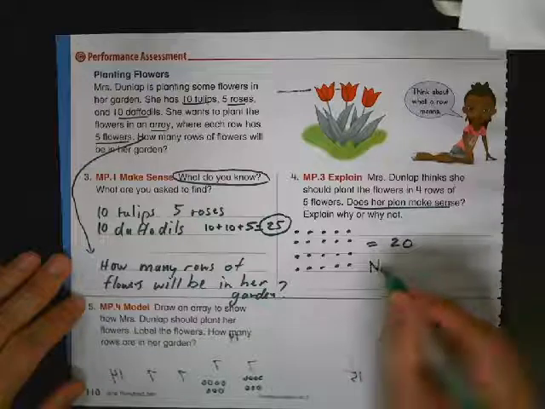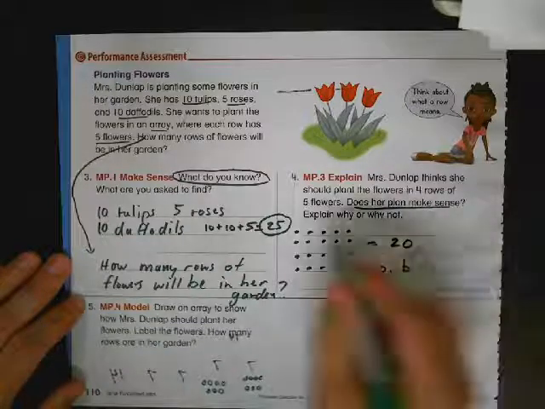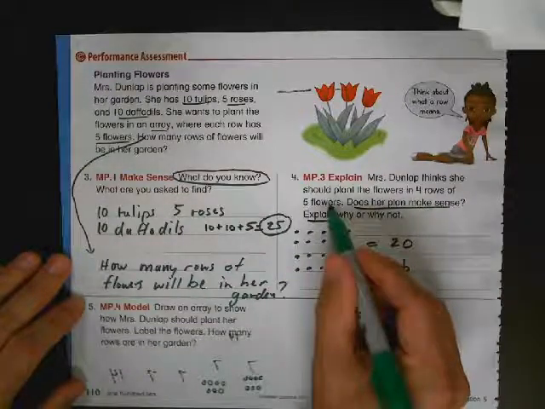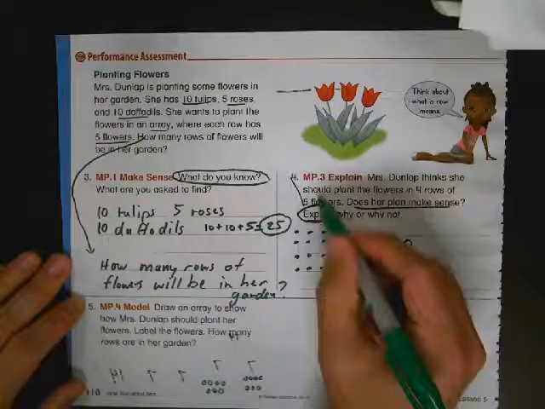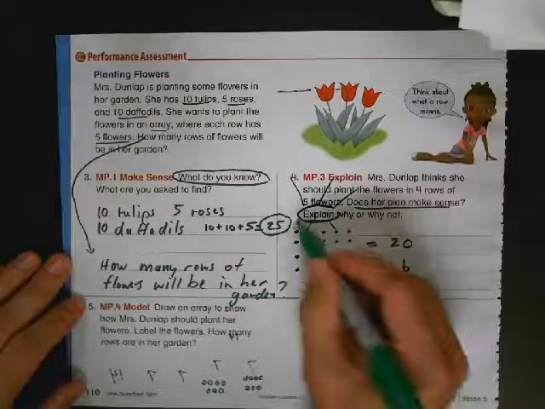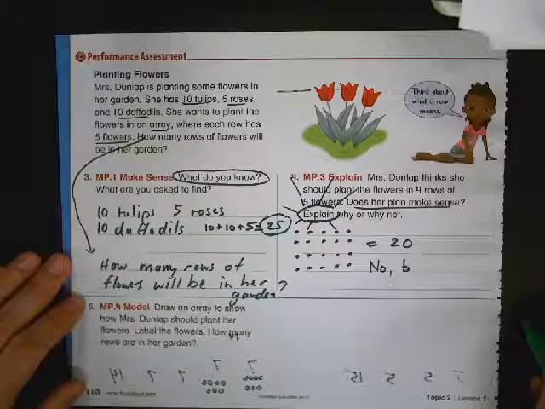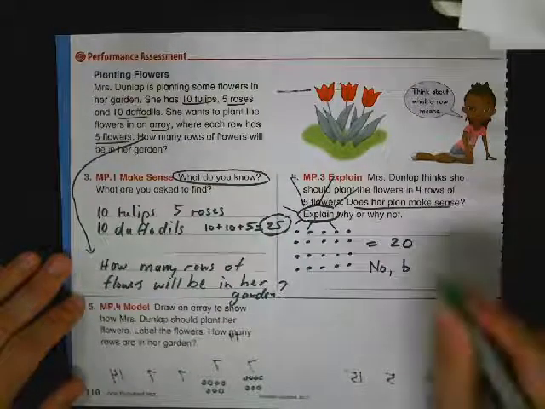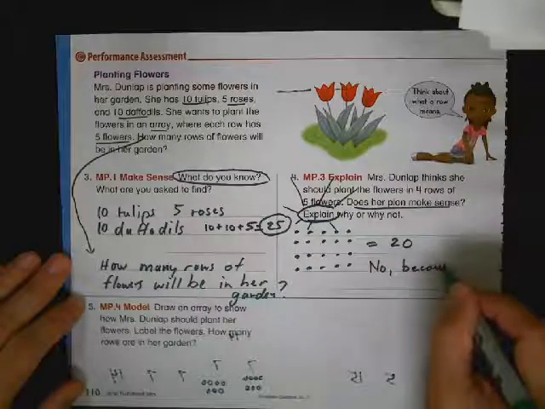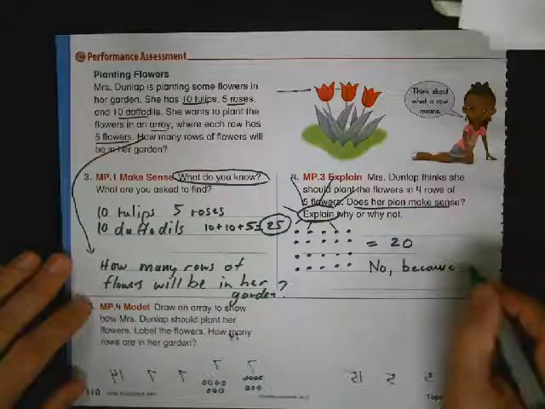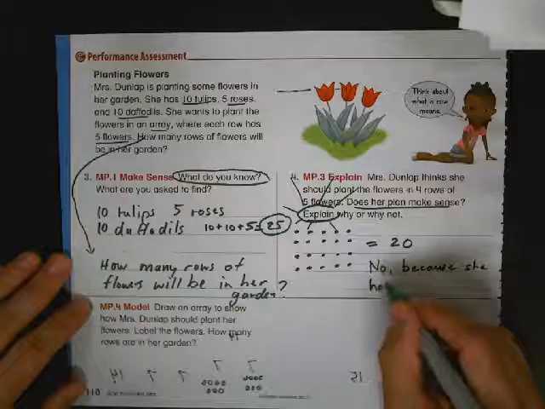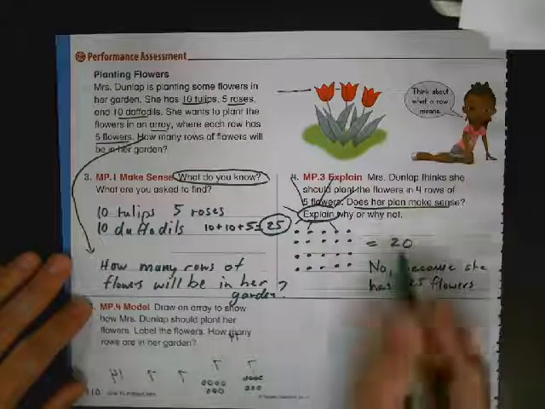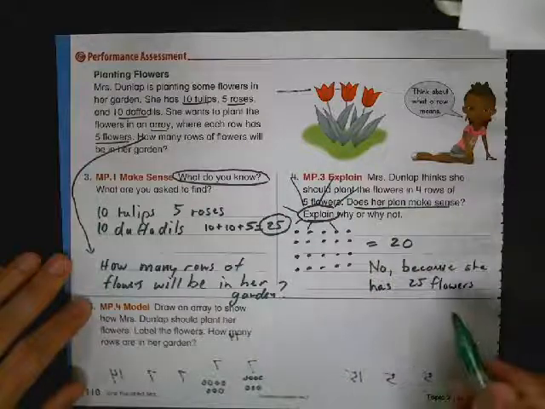No, it doesn't make sense. Because, and explain, when you see the word explain, circle it and draw fireworks coming out of it so your child understands it on a quiz or a test. Explain means use the word because. No, because she has 25 flowers. Doesn't make sense. She's got to plant 25 flowers, and there are only 20 if she did this strategy.